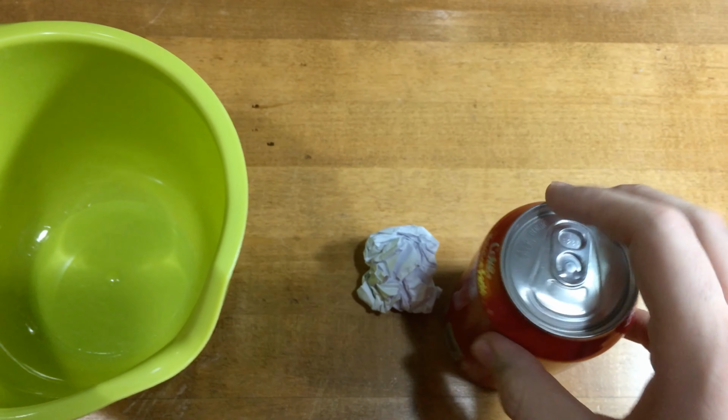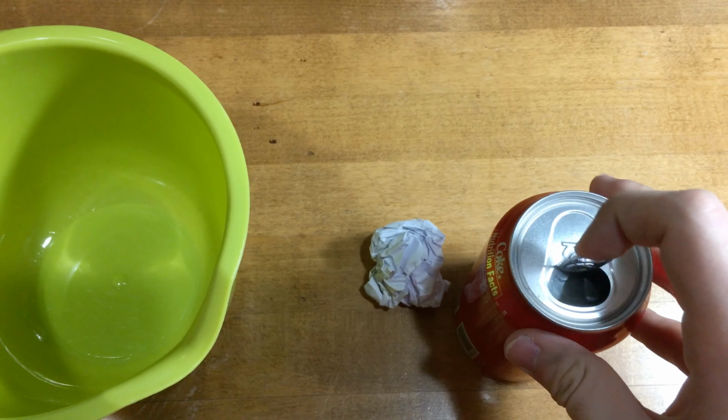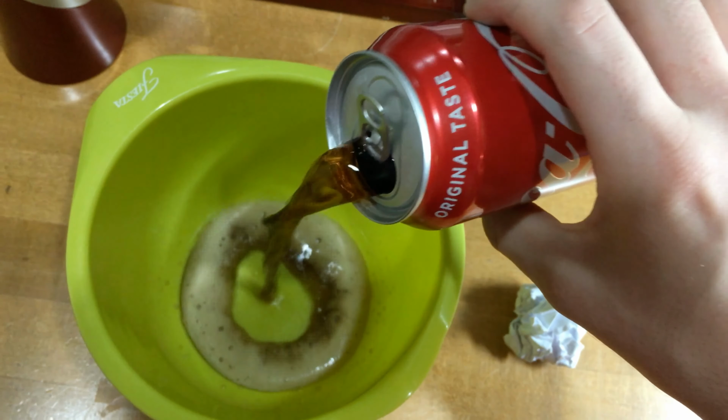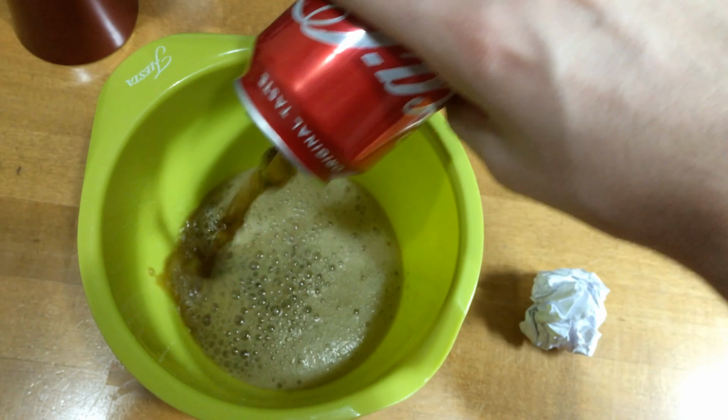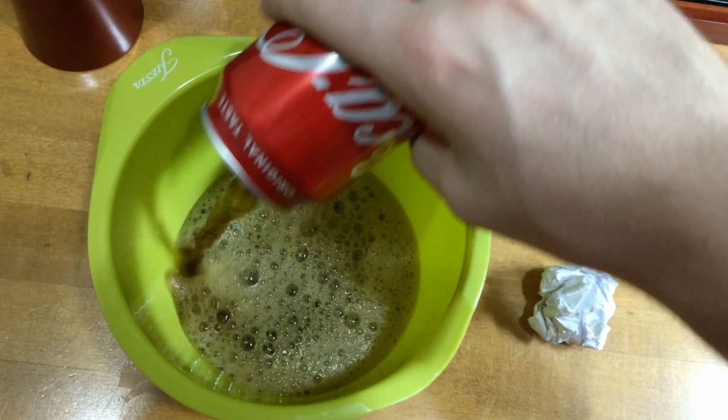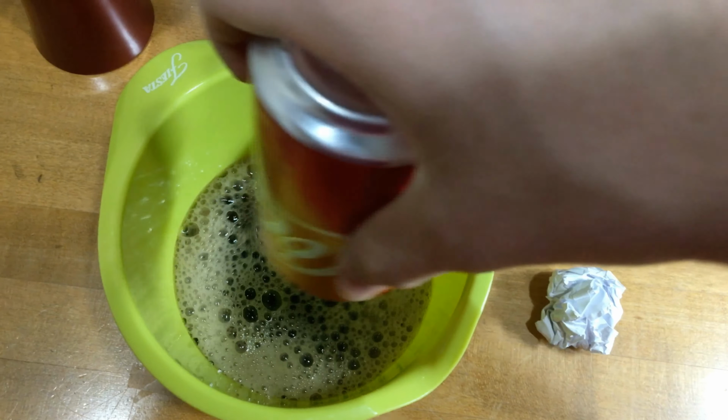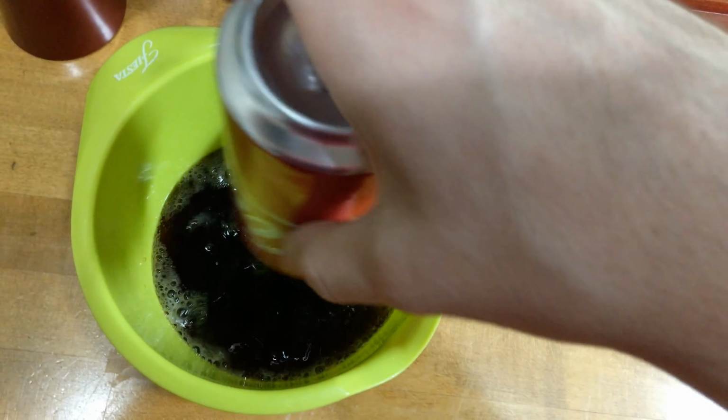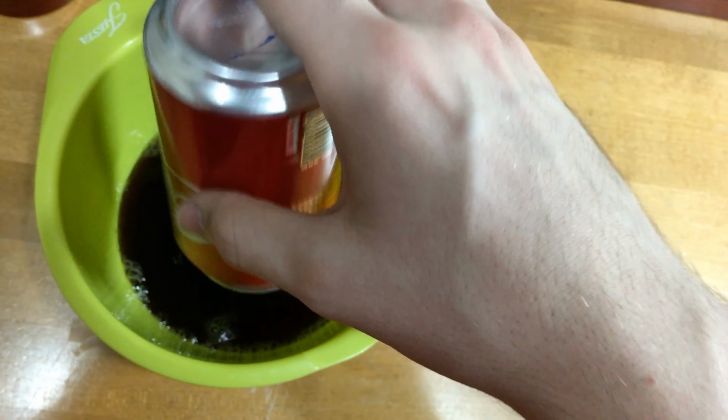So crack this bad boy open. Pour it in there. Get a nice even layer. That's what you want. You want a nice even layer for your soaking. All right.